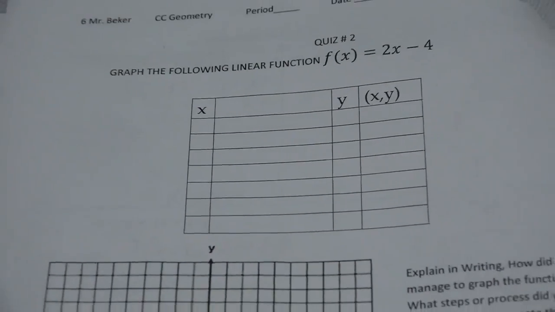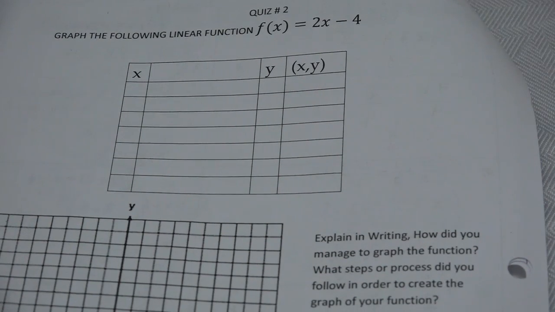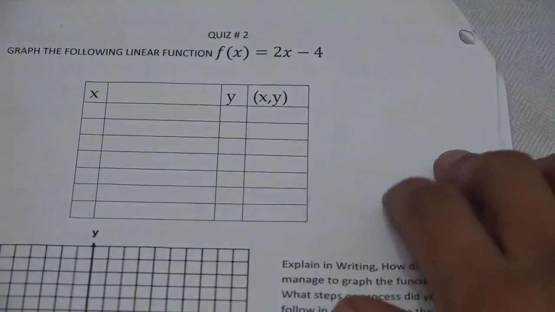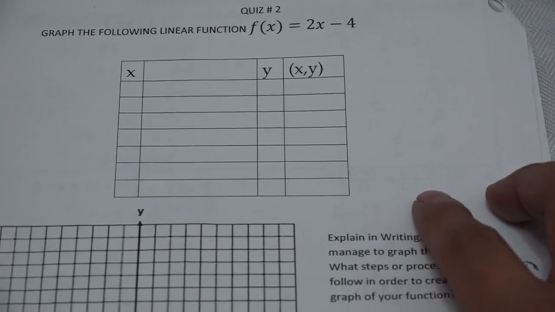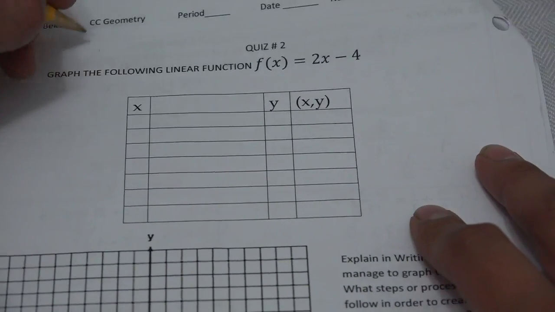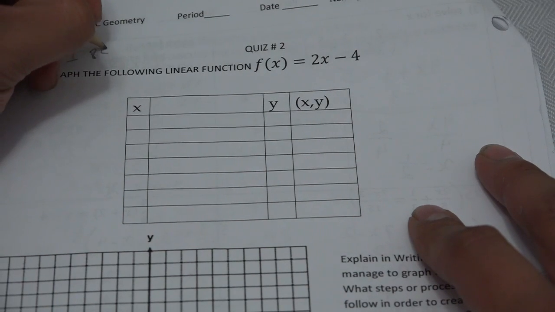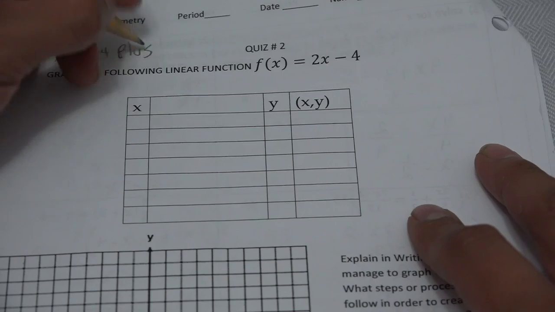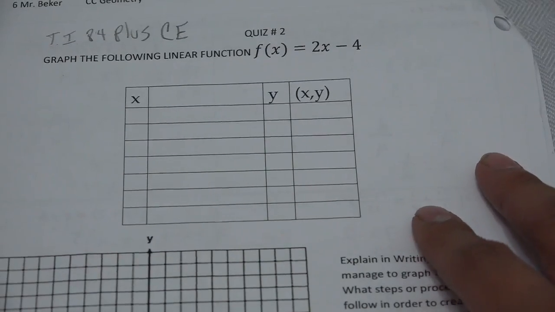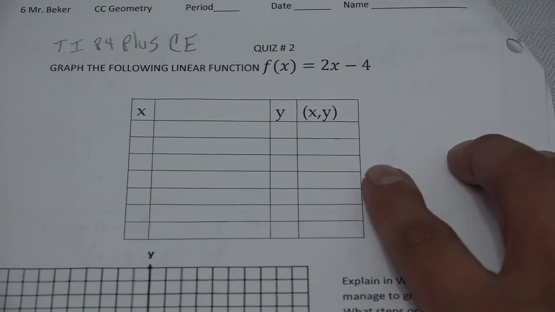Oh, guys. Okay. So you have to graph this function. That's not a problem. The first thing we do is, since you guys don't have a calculator yet, remember the model of the calculator, and I'm gonna write it down, is TI-84 Plus CE. Okay, that's the calculator you need to get. All right, so let's see if I can help you with this quiz.